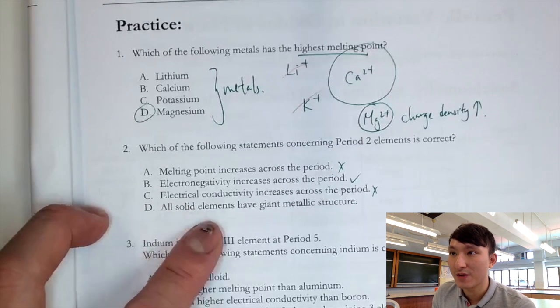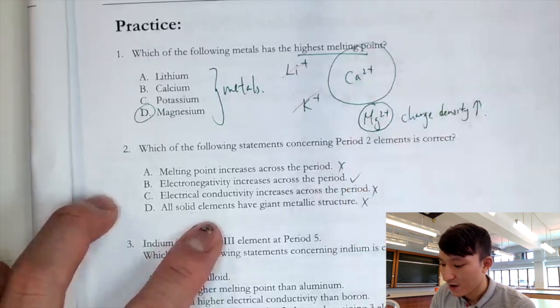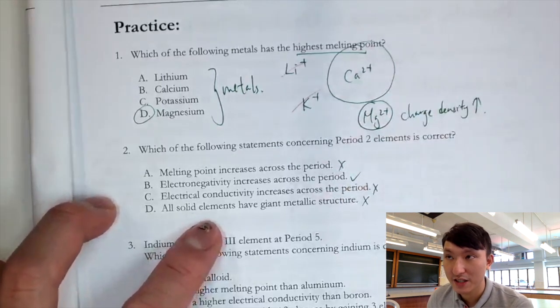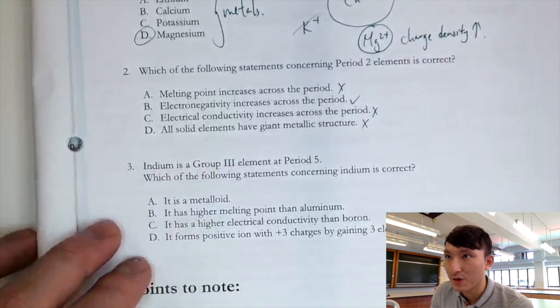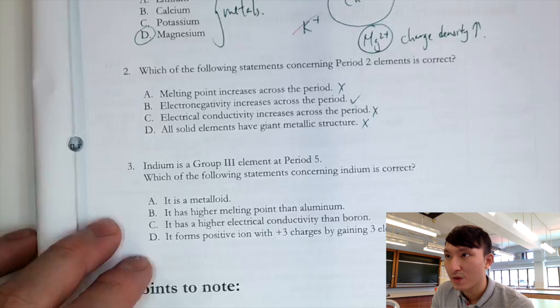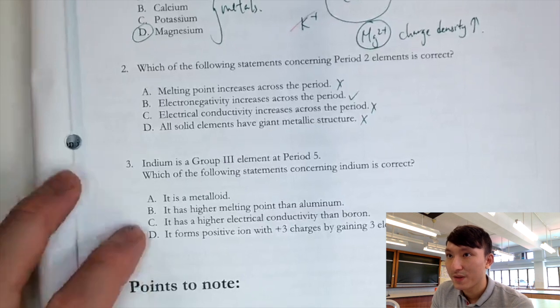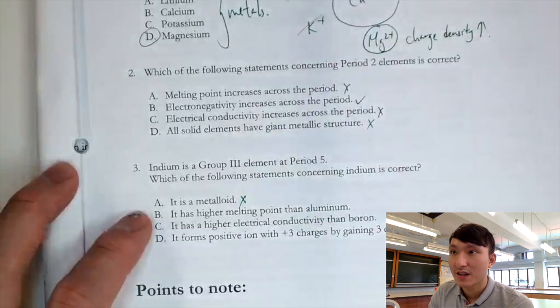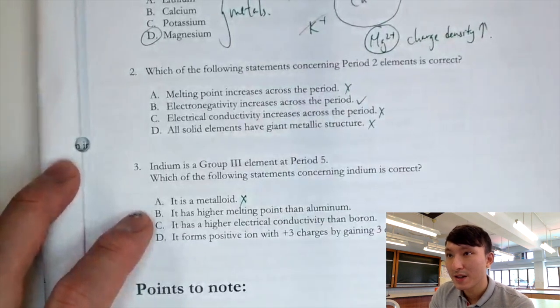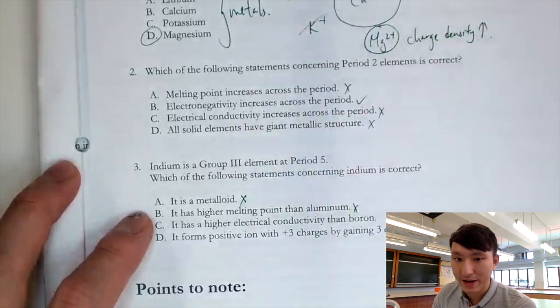All solid elements have giant metallic structure? Of course not. What about carbon? Carbon has a giant covalent structure, right? Okay, indium is a group 3 element at period 5. Which of the following is correct? So it is a metalloid. Last time I checked, it is not. Higher melting point than aluminium? No, because it should have a bigger size.